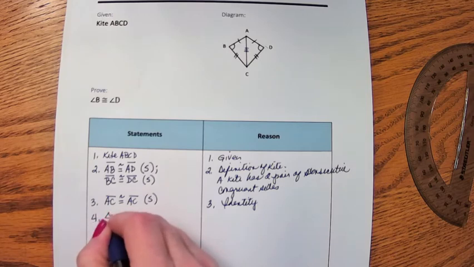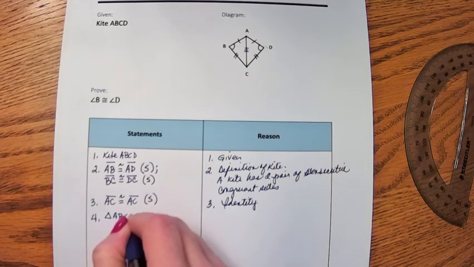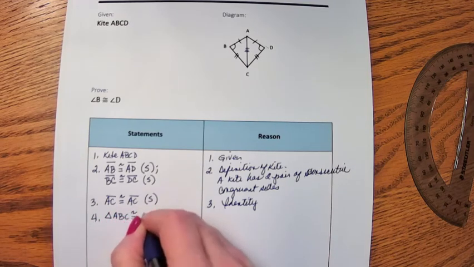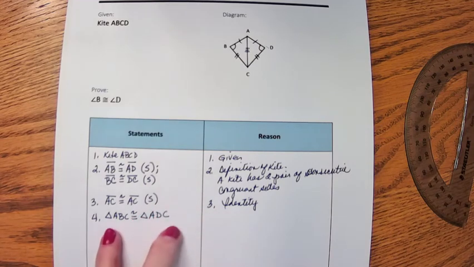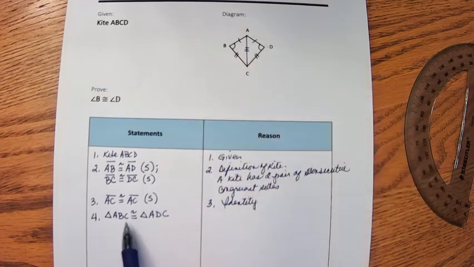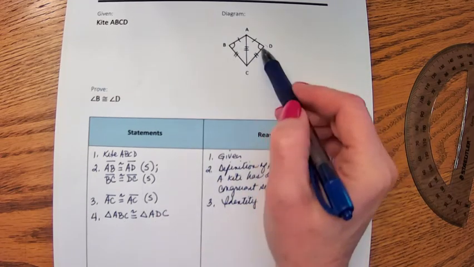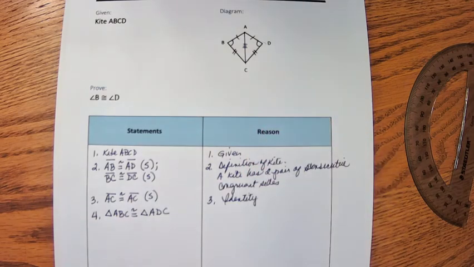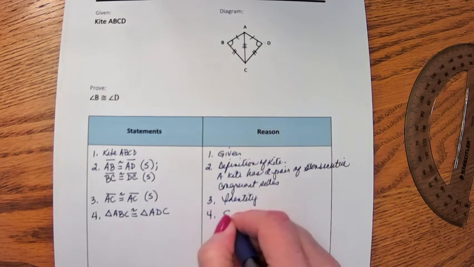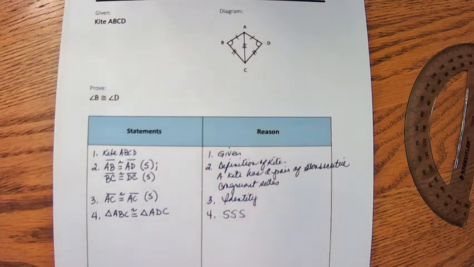So I know that triangle ABC is congruent with triangle ADC. Make sure you've named the triangles in the right order. A corresponds to A, angle B corresponds to angle D, and angle C corresponds to angle C in those triangles. And my reason is going to be side, side, side.